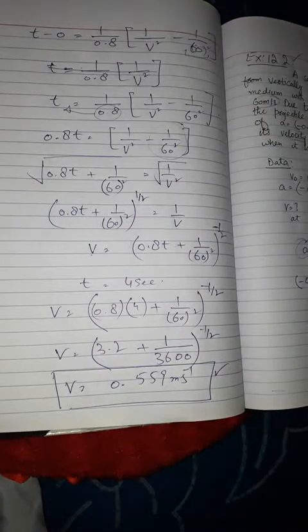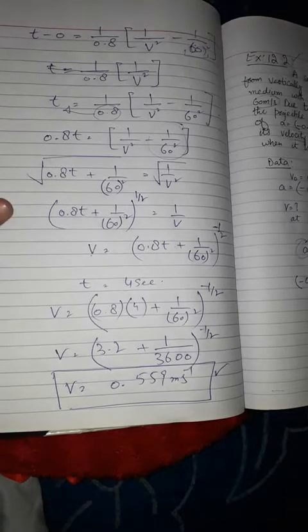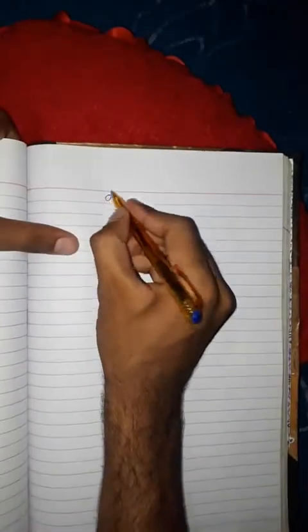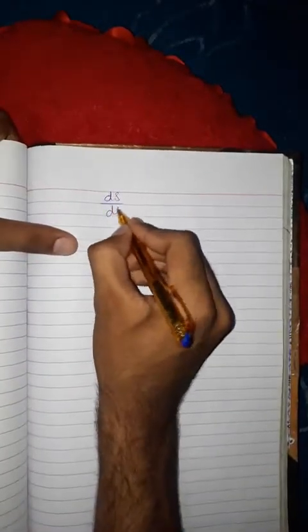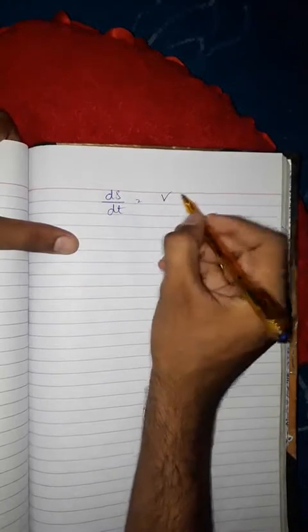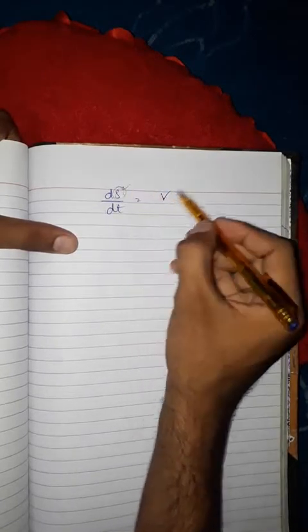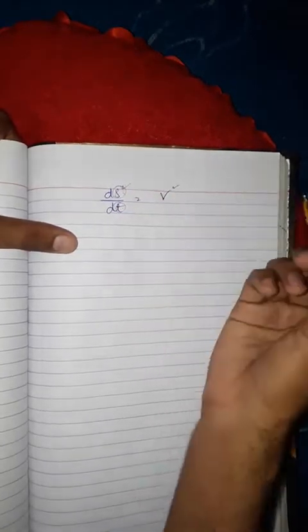Now we have to calculate another thing, that is the distance, the position of the projectile after 4 seconds. For this, we know from our previous example that ds upon dt is equal to v. The derivative of distance with respect to time is the velocity.